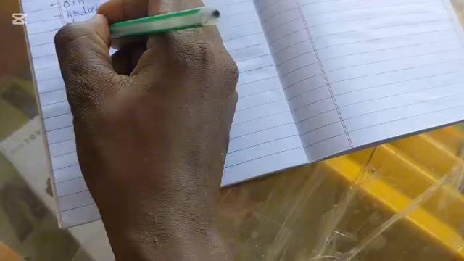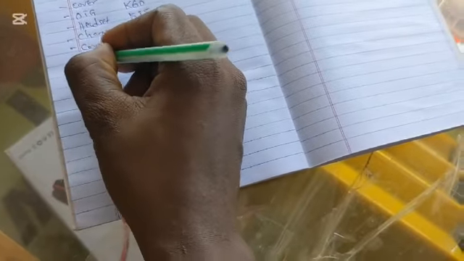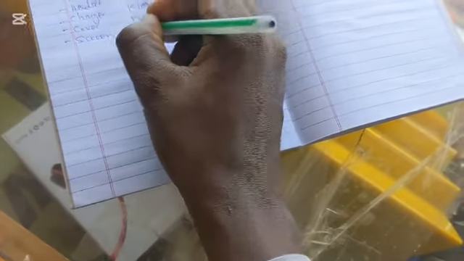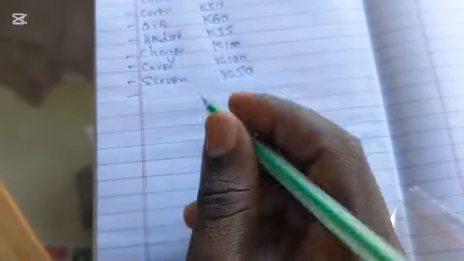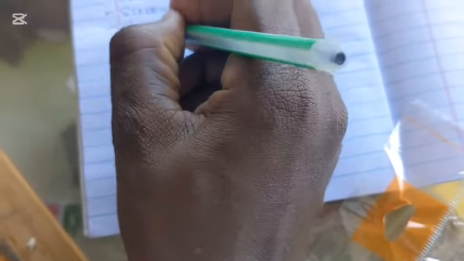Maybe I sell another cover for 100 kwacha. Again and again, then I'll check out. Maybe I've sold a screen protector, I'll write screen 50 kwacha. Let's say we get another one, maybe a charger this time. Just those examples, 150.